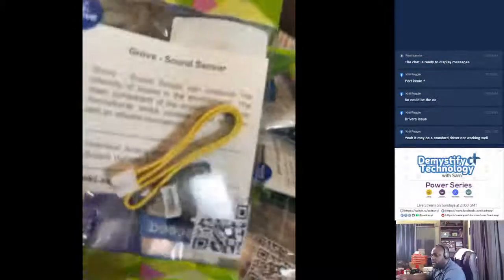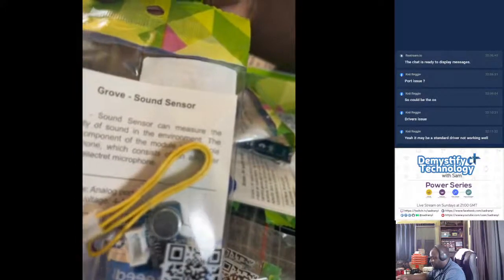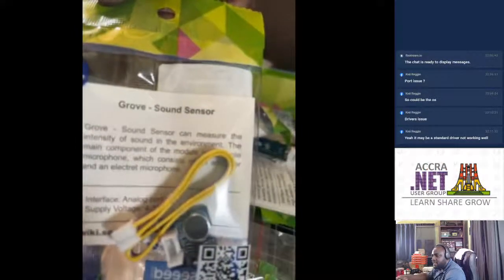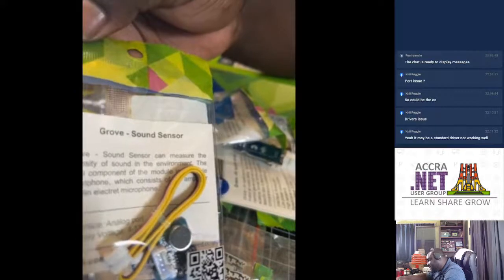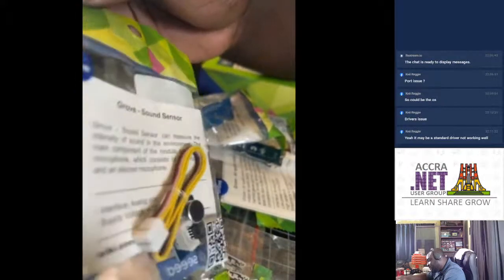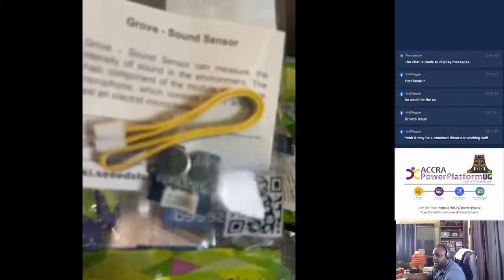And it is the Grove sound sensor. This is able to detect sound noise. There's one that is able to detect, I think, loudness or something. This one can measure the intensity of sound in an environment. The main component of this module is, what's that? It's a simple microphone. Yeah, as you can see it, there you go. That's how it looks.